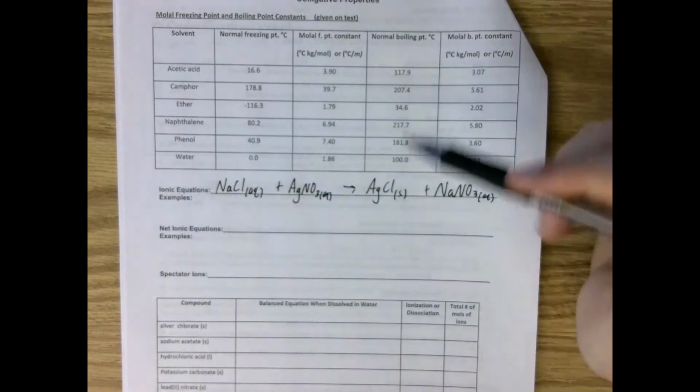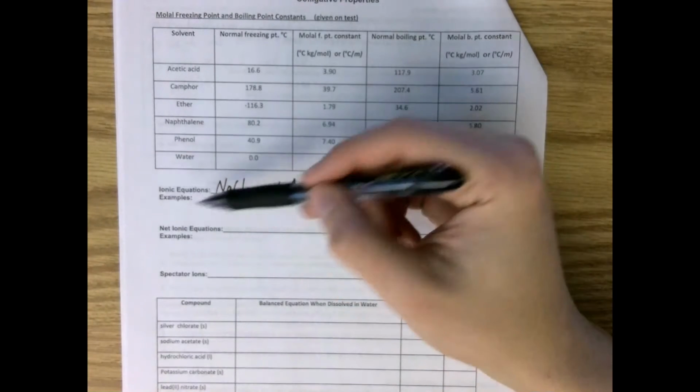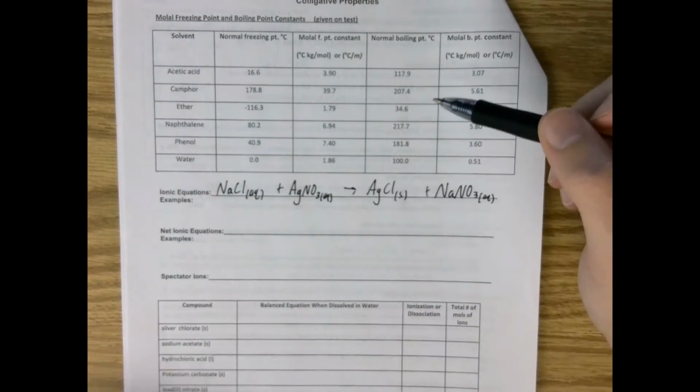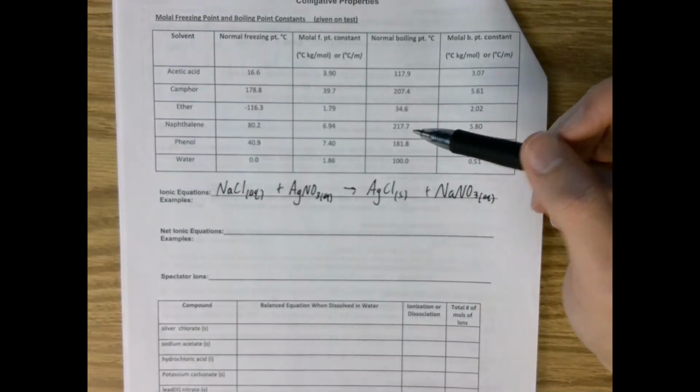NaNO3 breaks apart. So we're going to write what we call the ionic equation. An ionic equation shows the individual ions. When sodium chloride dissociates in water, what two things do I get?